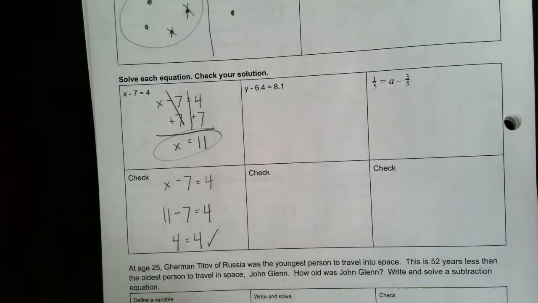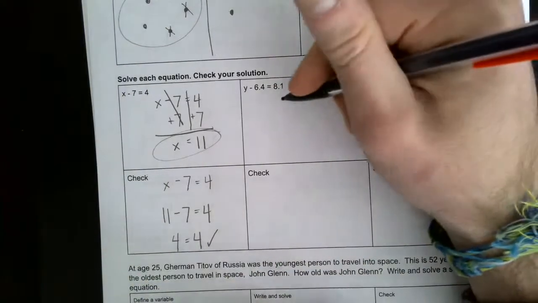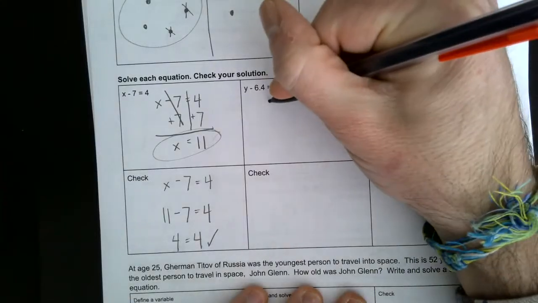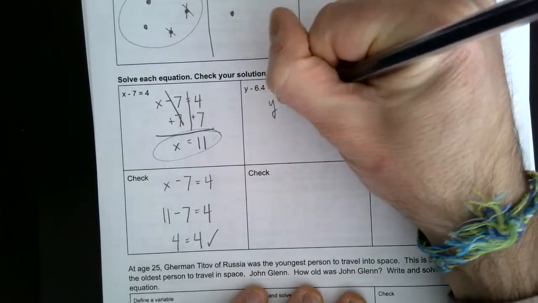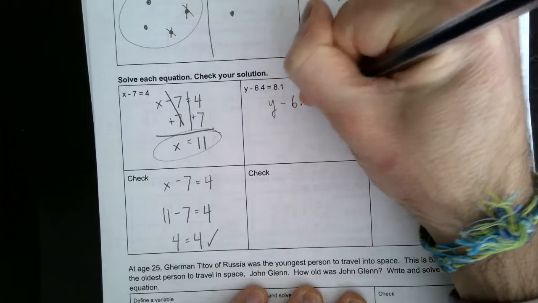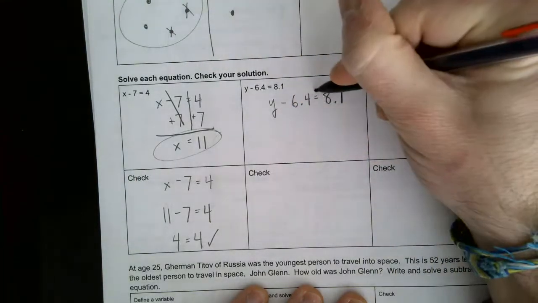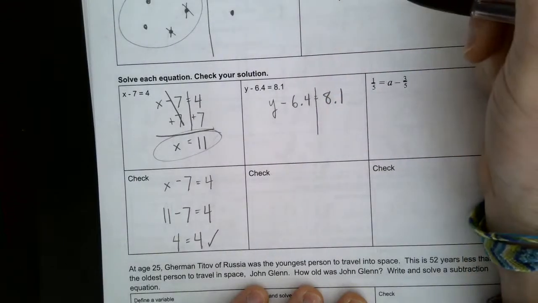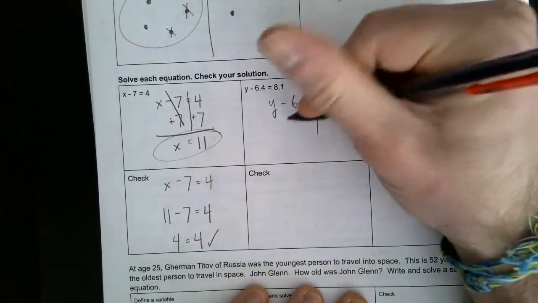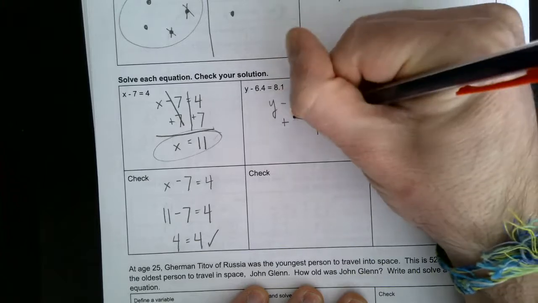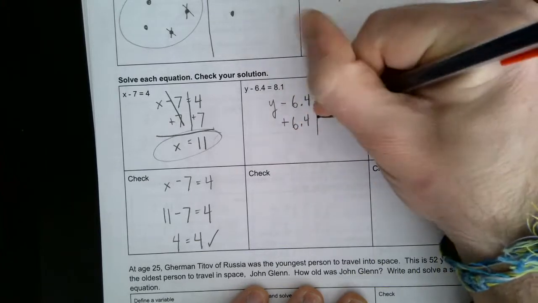Nice. This one's a little different, has decimals, but again, the same exact steps are involved in this one as well. First step, we're going to write it down. First and easiest step, write it down. Put a little barrier here. I want to get rid of the minus 6 4/10, so I'm going to add 6 4/10 to both sides.